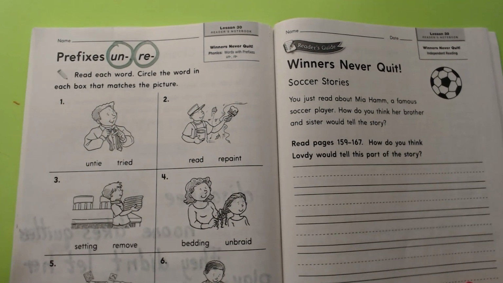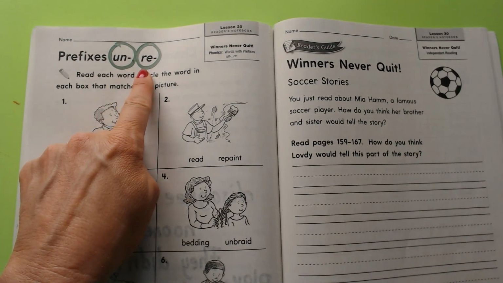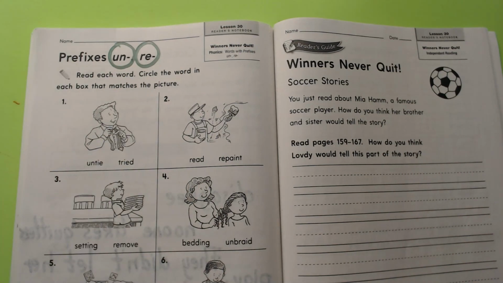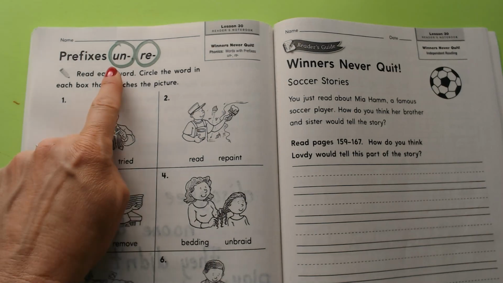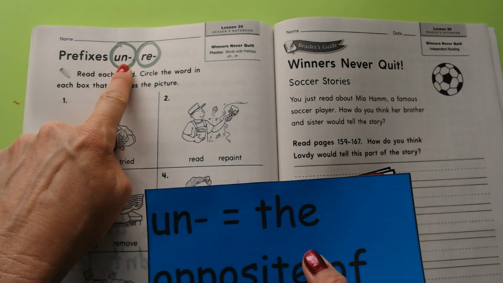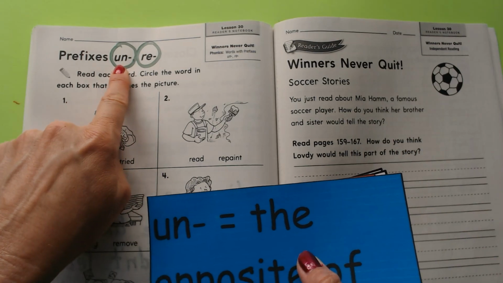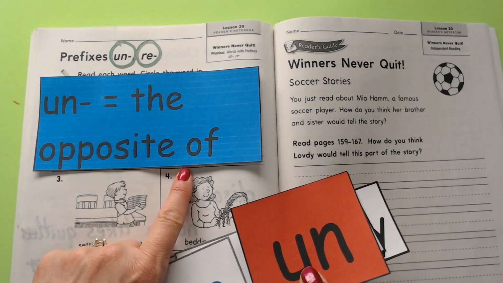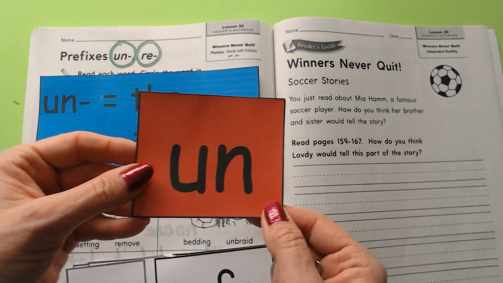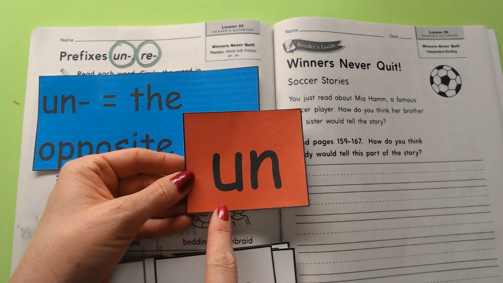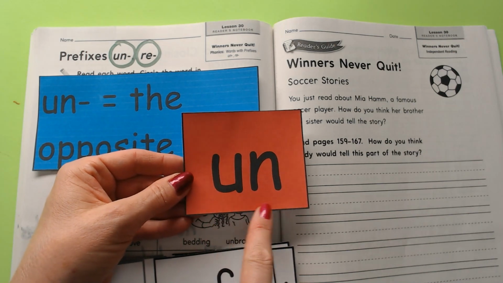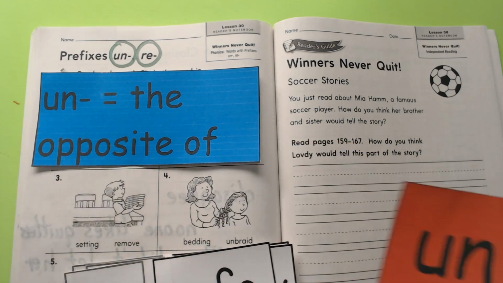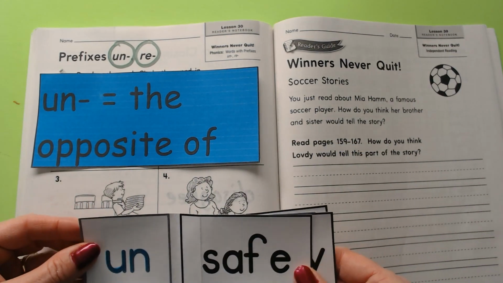All right, so we get to talk about prefixes. The prefixes un and re. Prefixes are little word parts that you put in front of words. And this says un, and un means the opposite of. What does this prefix say? Un. So it means the opposite of or not. Okay, so let's do some examples.